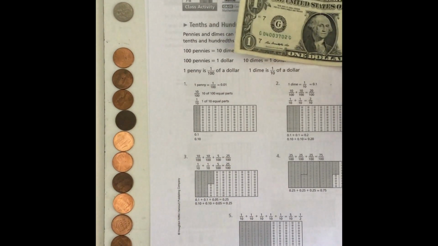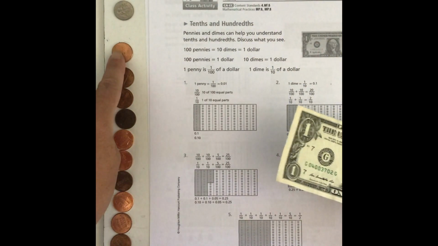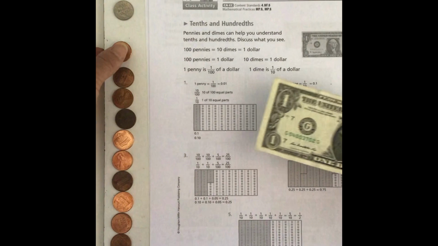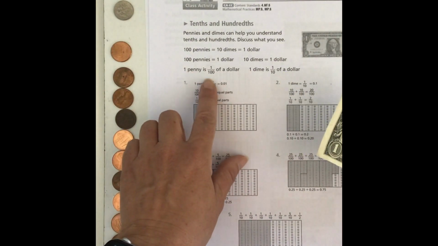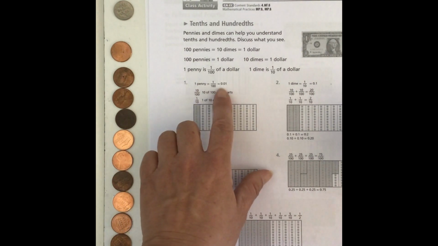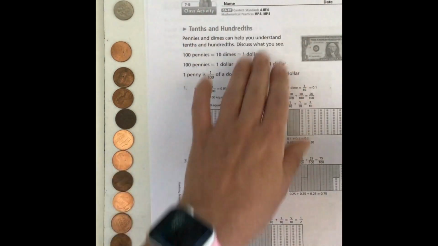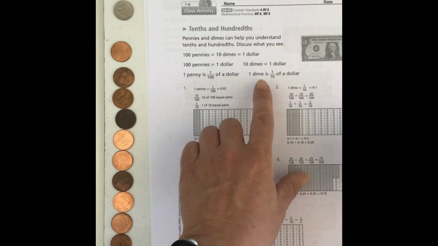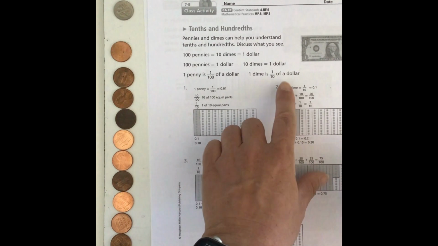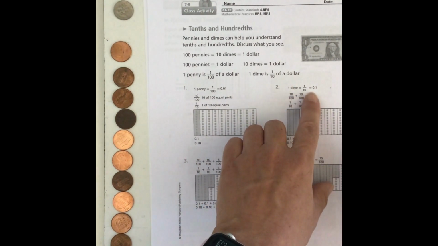Okay, so we could write these as a fraction, and this is saying because 100 pennies make a dollar, 1 penny is 1/100th of a dollar. And we would write that as a decimal like this, 1/100th. Now because 10 dimes make a dollar, 1 dime is 1/10th of a dollar. And we would write a dime like this, 1/10th.